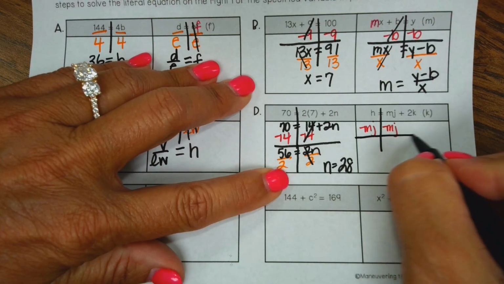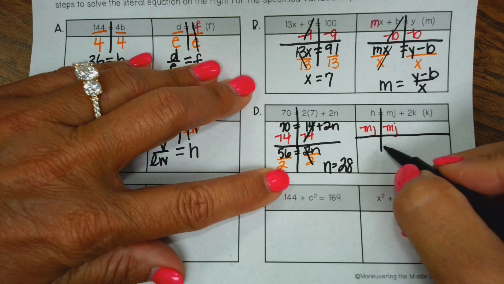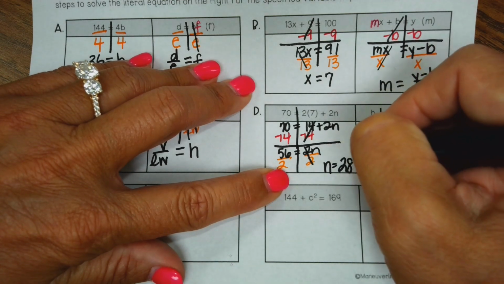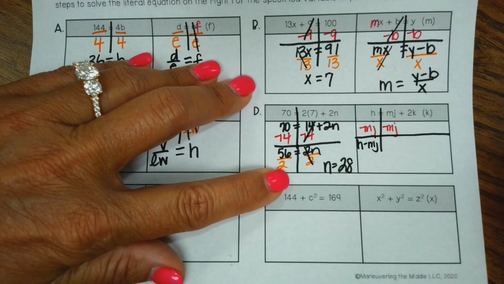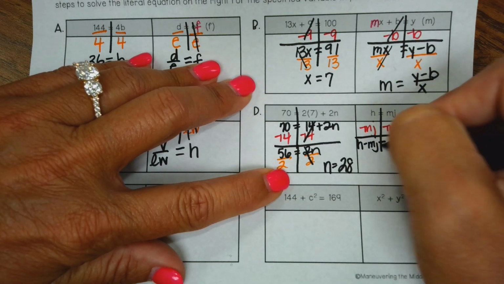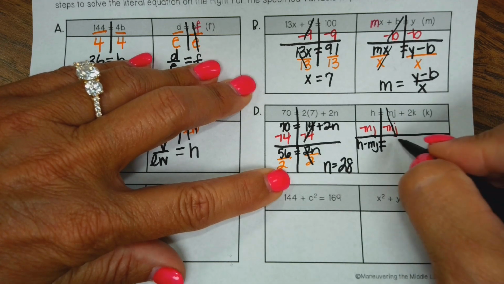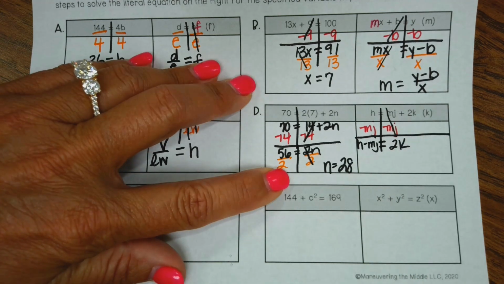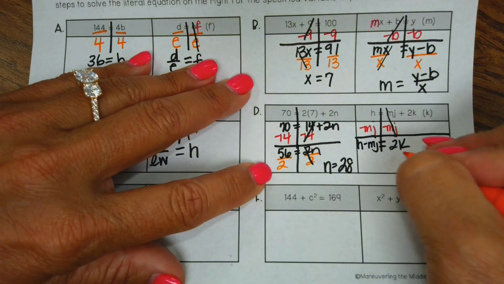H is not the same variable as mj, so I need to keep these separate. I'm going to have to squeeze this in because of the way I drew my line, but I'm going to do H minus mj equals, bring down the 2k. All right, then the last step over here was divide by 2.